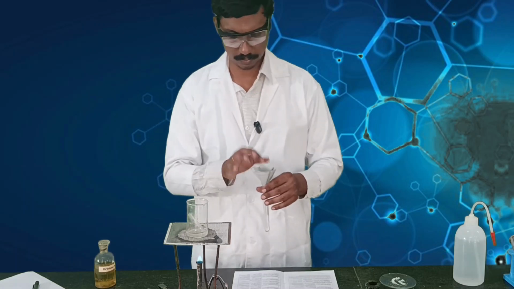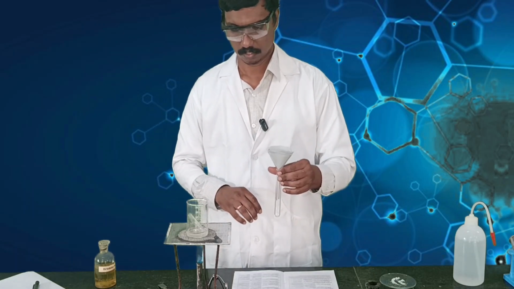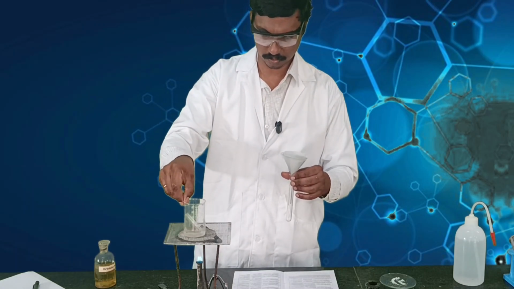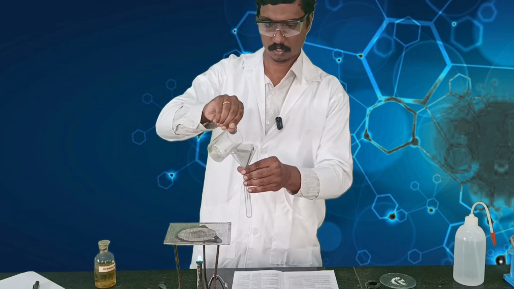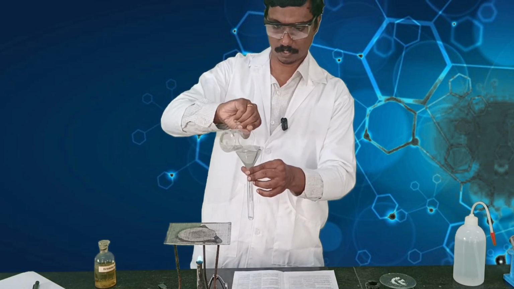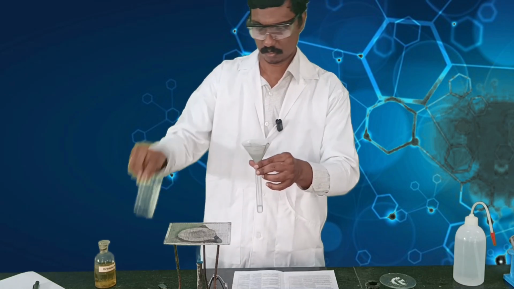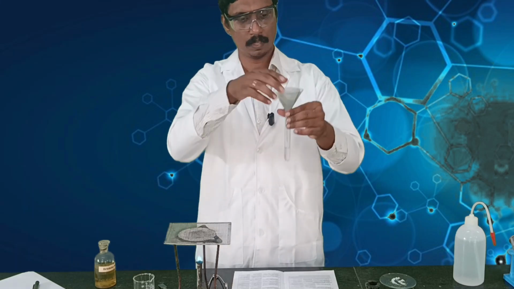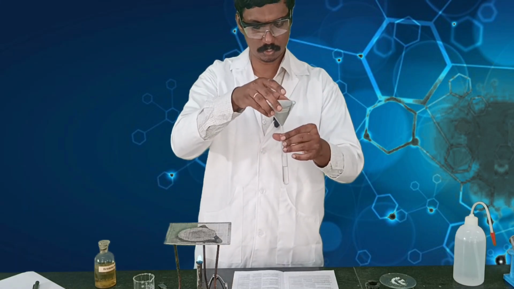And this filtrate is now collected. So use a filter paper to collect this extract, and the rest of the tests you will do with this extract.